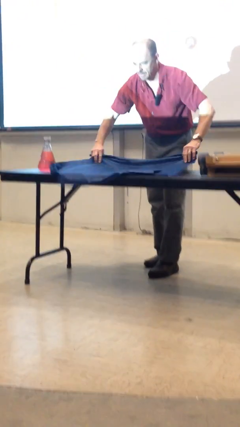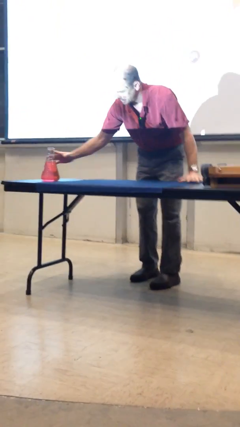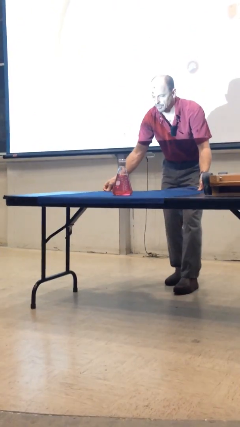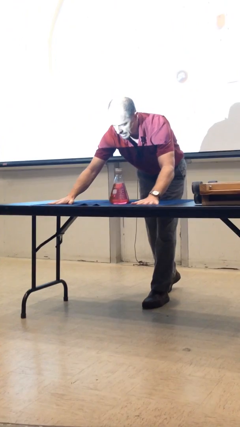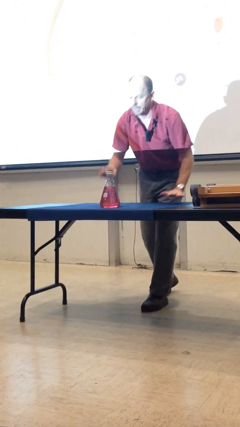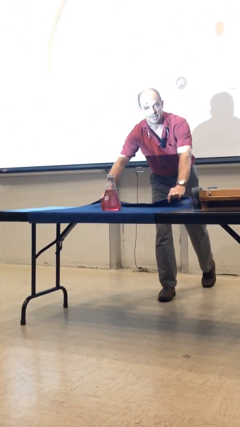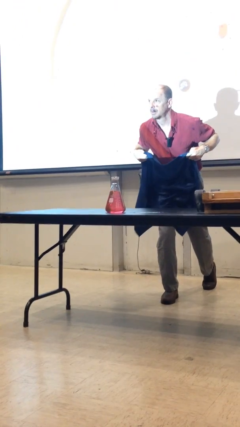So, if I give it a small acceleration, the frictional force is strong enough to move it. If I try to give this thing a very large acceleration by pulling on the cloth very quickly, the frictional force between this and the beaker is not strong enough to make it accelerate. Okay? So it just stays.